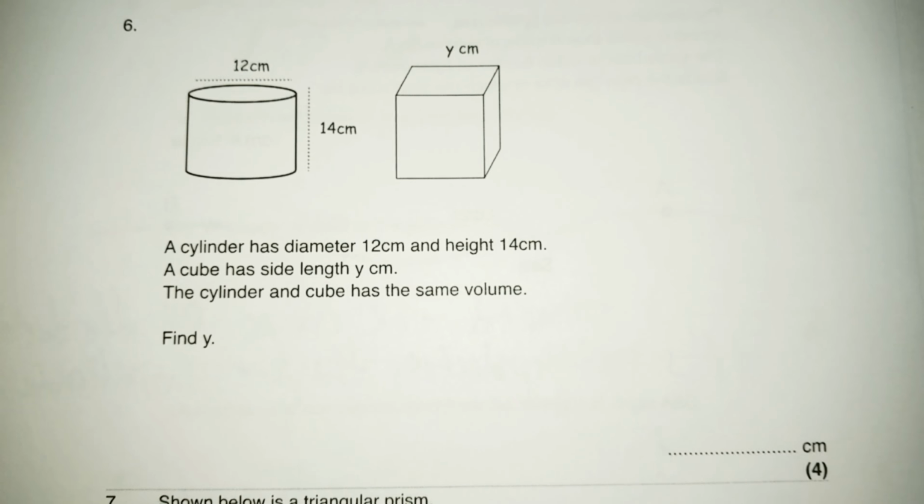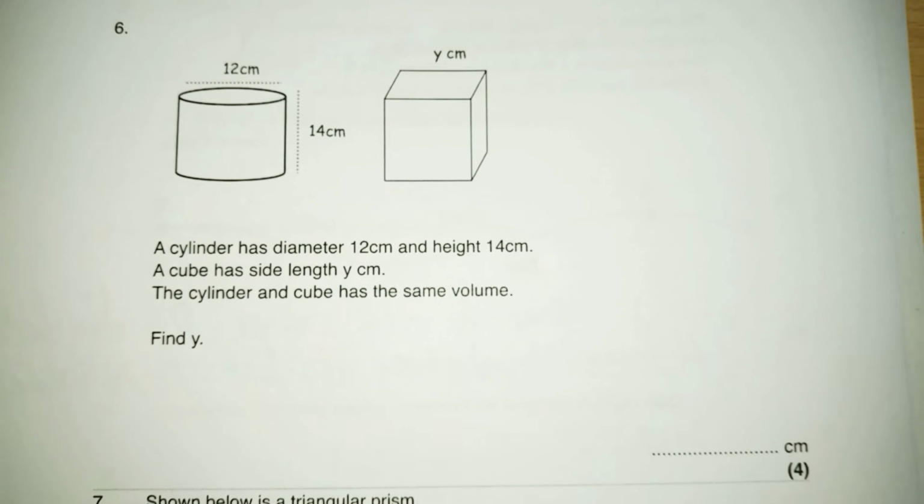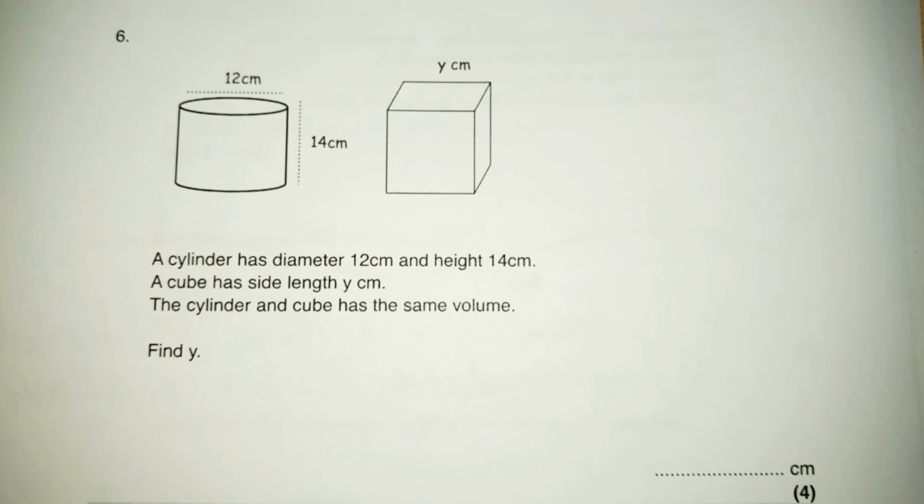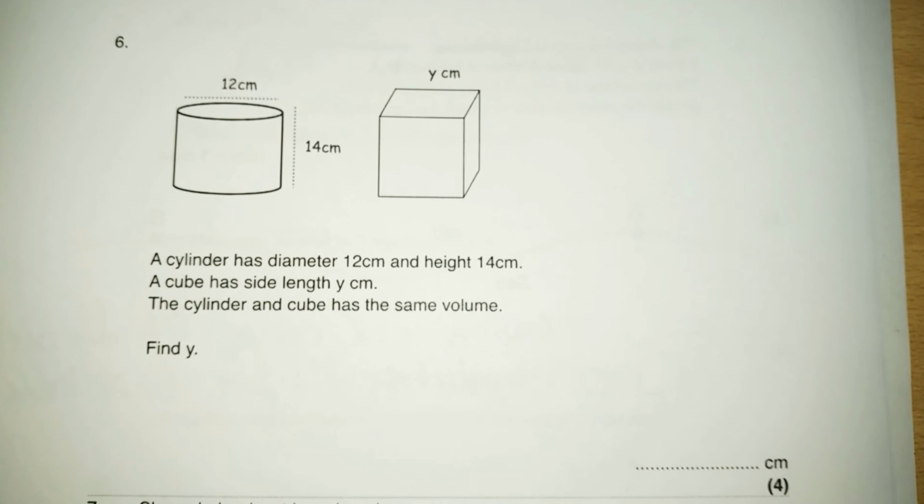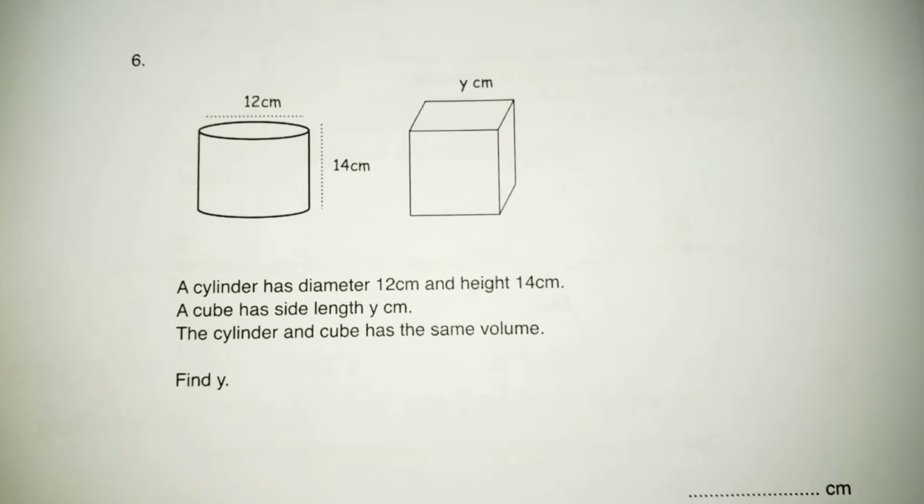Hi guys, this is the second part of the GCSE 2018 paper for revision. So remember, these are very high chance questions. So please be careful when you're revising and please practice with me.